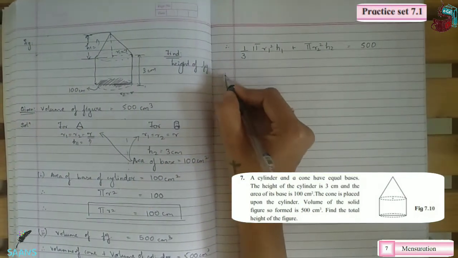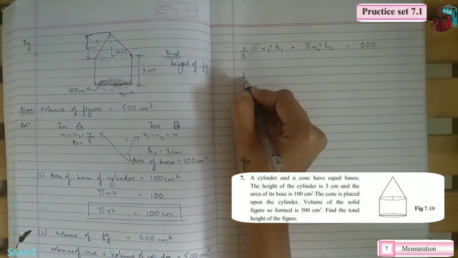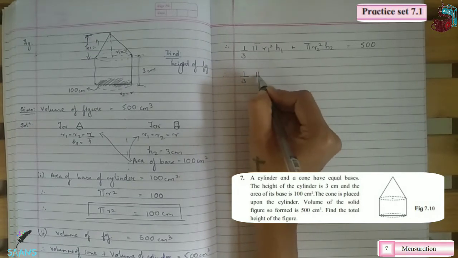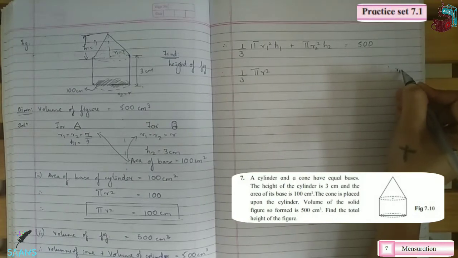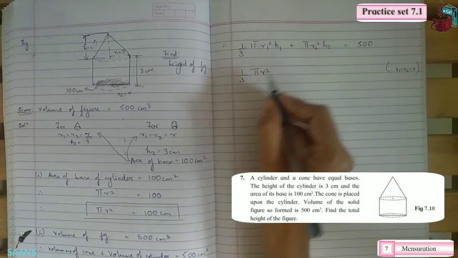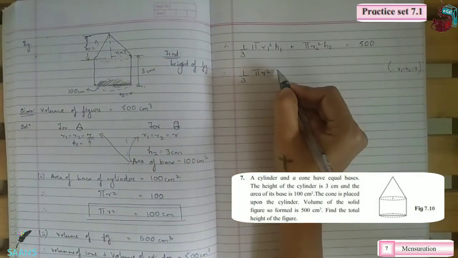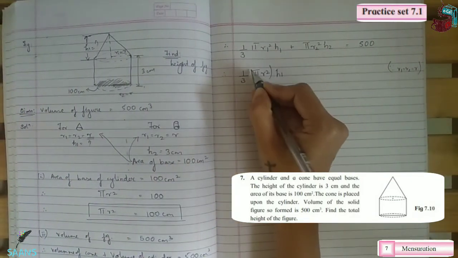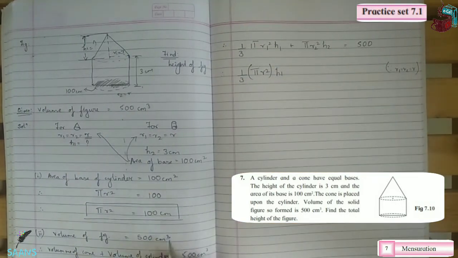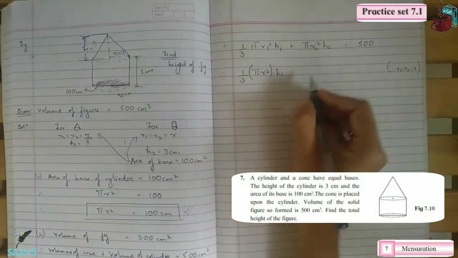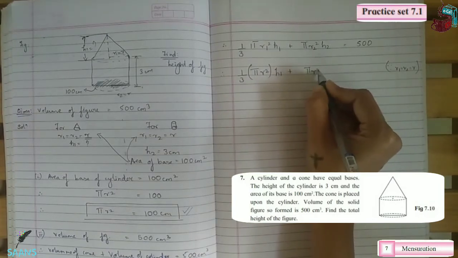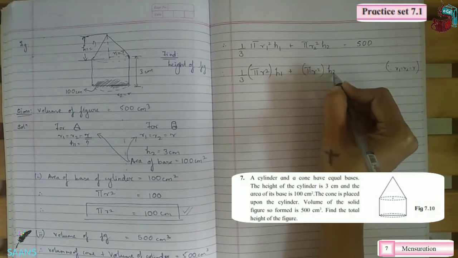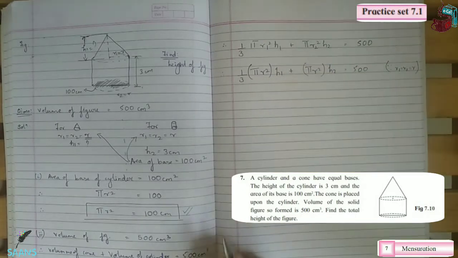Now see over here kids, हम लोग replace करेंगे 1/3 pi r square because r1 is equal to r2 is equal to r. तो जिधर भी r1 r2 है उधर r replace करेंगे. आप इधर भी directly लिख सकते हो आपका काम बचाने के लिए h1. Why am I putting this in the bracket? Because we have this plus pi r square h2 is equal to 500.